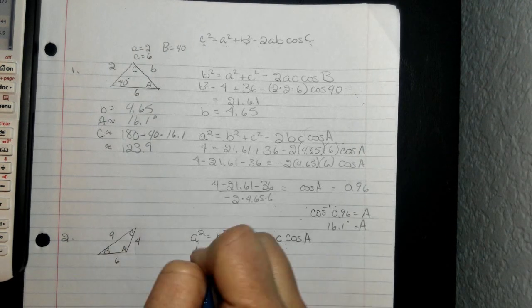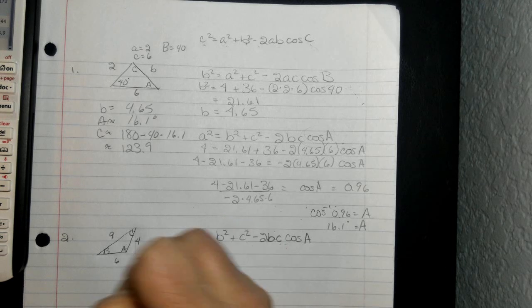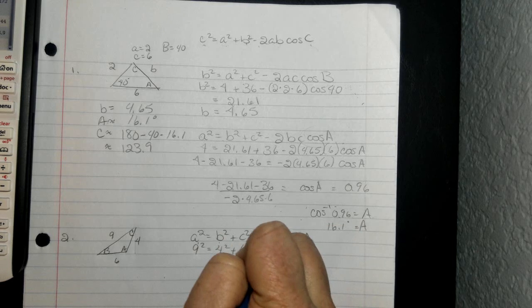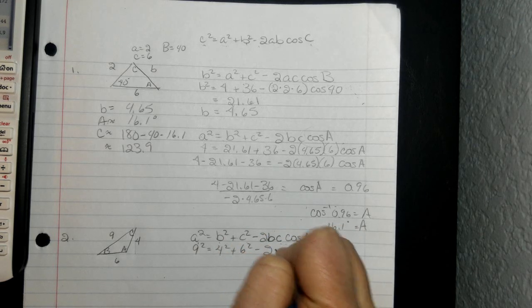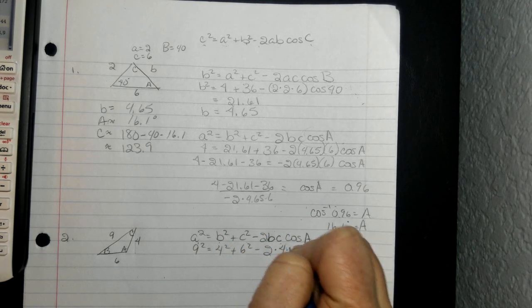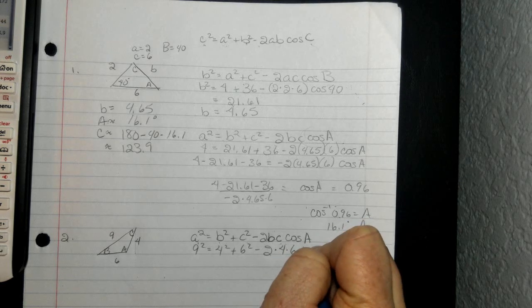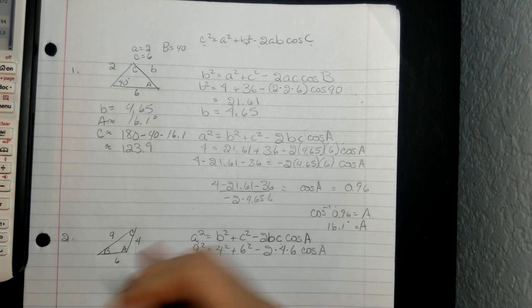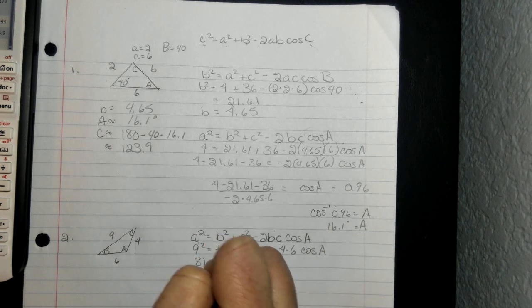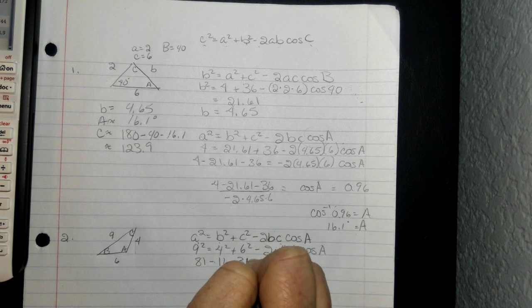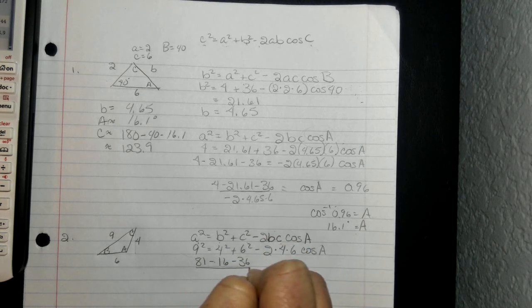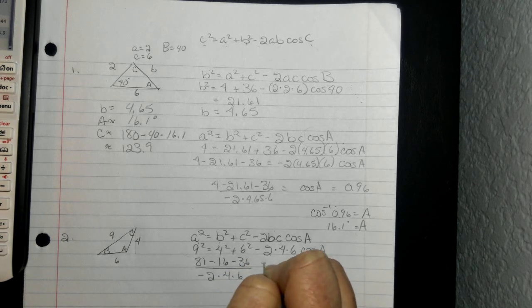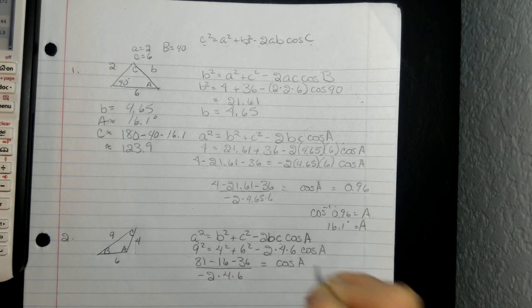A is 9, so 9 squared equals b is 4 squared plus c is 6 squared minus 2 times b is 4 times c is 6 cosine A. So like we did above, we're just going to solve. So I've got 81 minus 16 minus 36, that's these three terms, divided by negative 2 times 4 times 6. All of that equals cosine A.